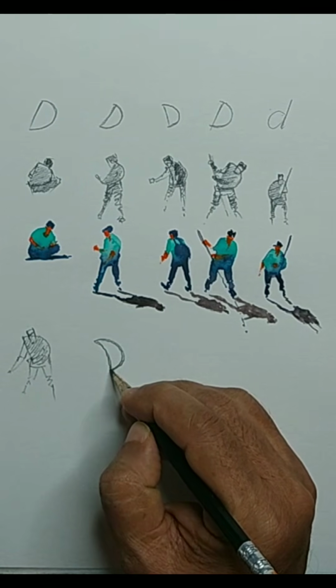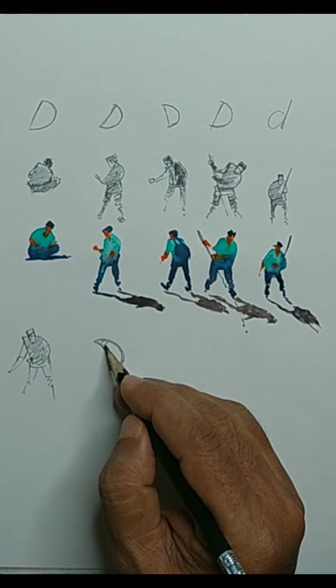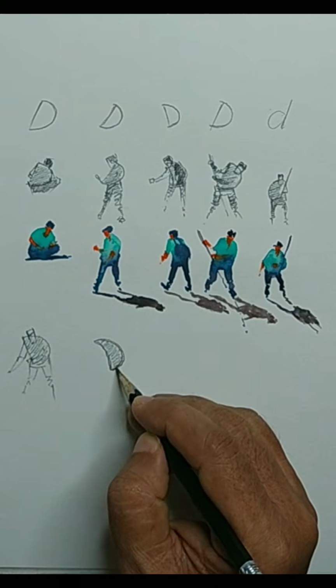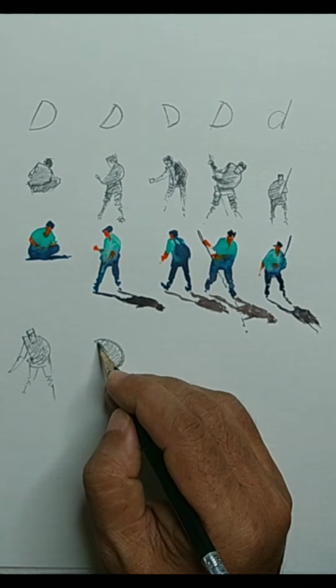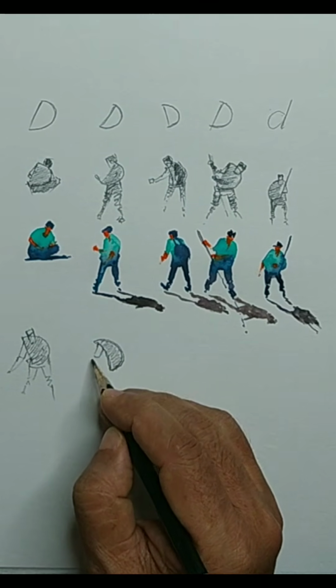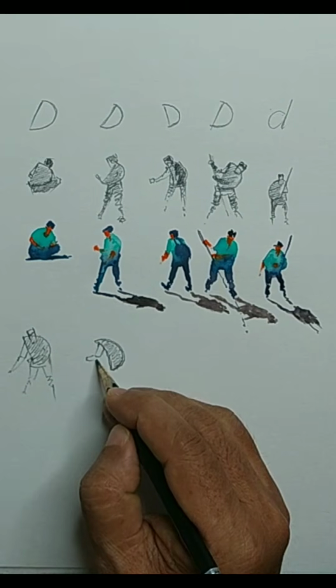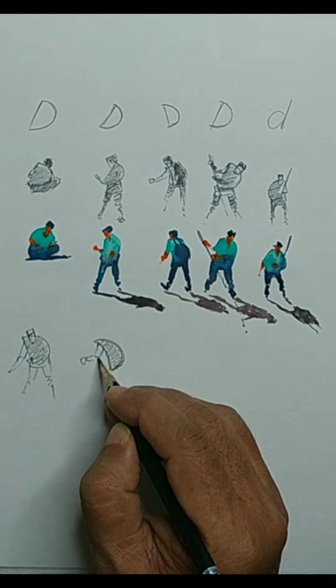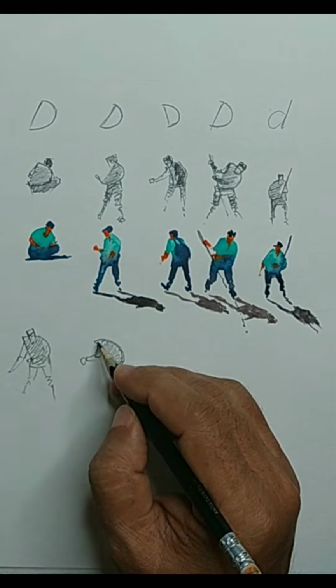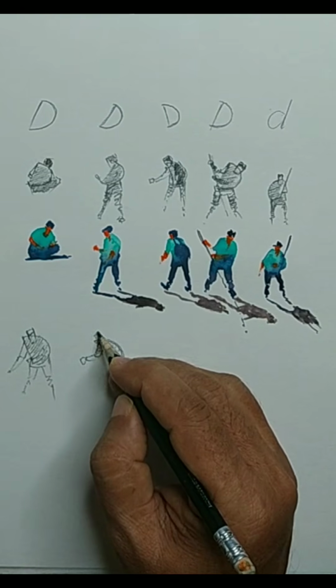A little bit of a distorted D here, more of an artistic D. Maybe this looks like upper body and arm. So I'm thinking about where I should connect the head now.